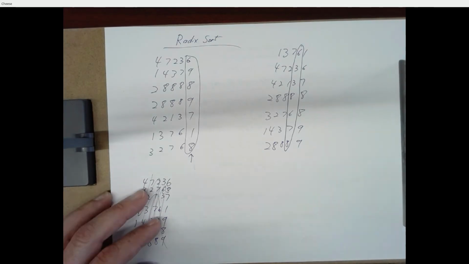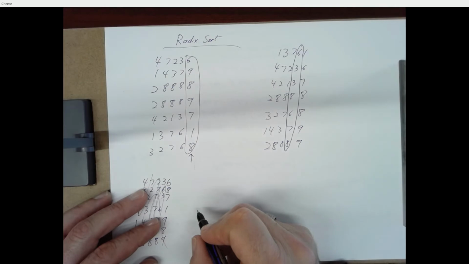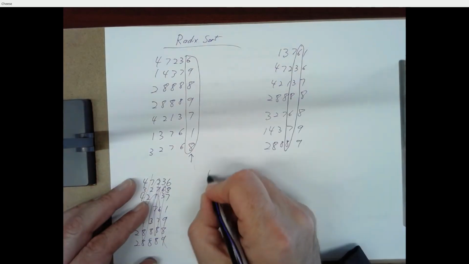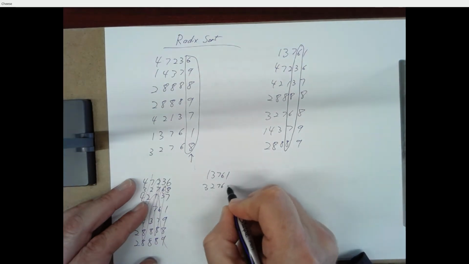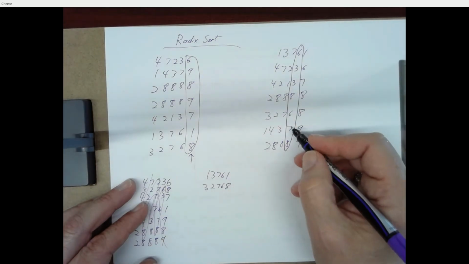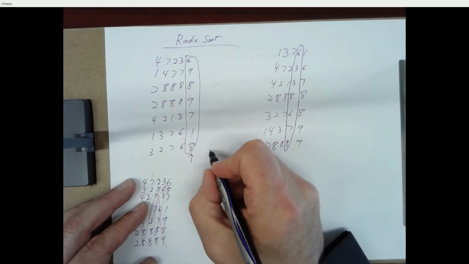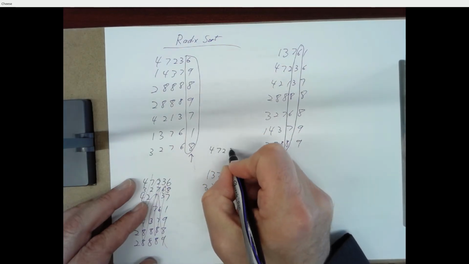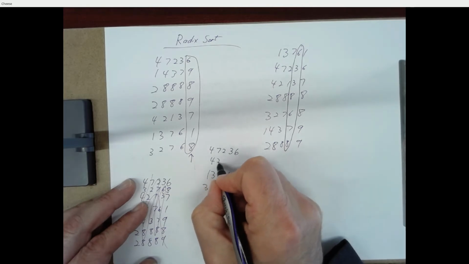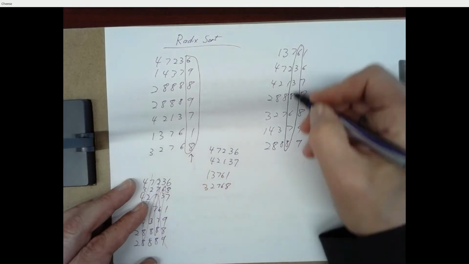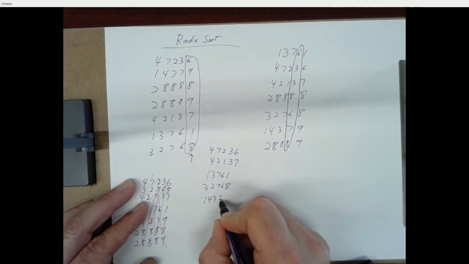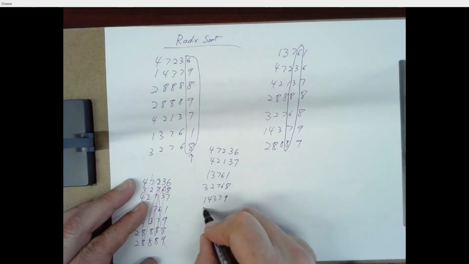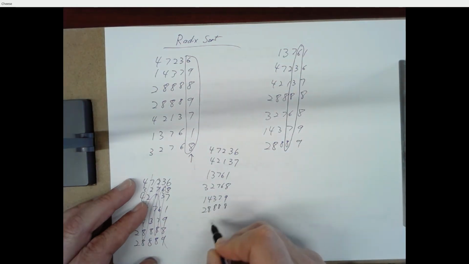Okay. Seg fault. All right. 1, 3, 7, 6, 1. 3, 2, 7, 6, 8. That's all the 6s. No, we had 3s. Second fault. No, we can go backwards. All right, there's the 3s, there's the 6s, there's a 7, 1, 4, 3, 7, 9, and 8s, 2, 8, 8, 8, 8, and 2, 8, 8, 8, 9.